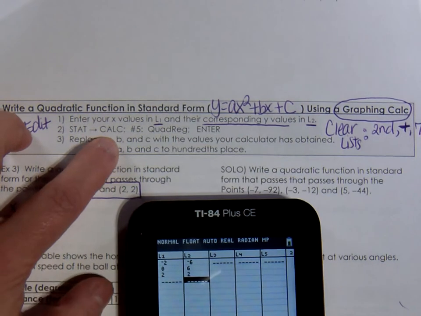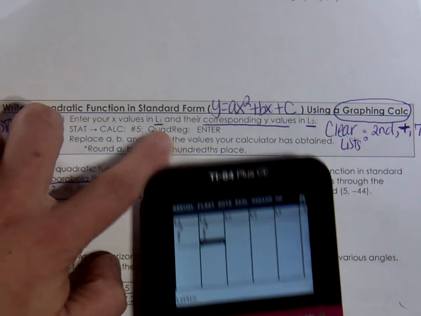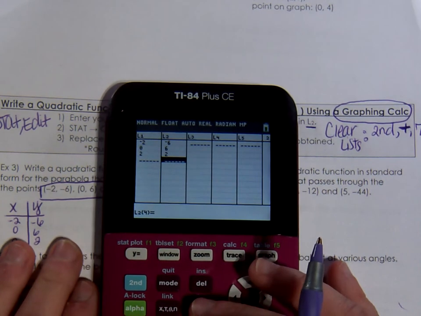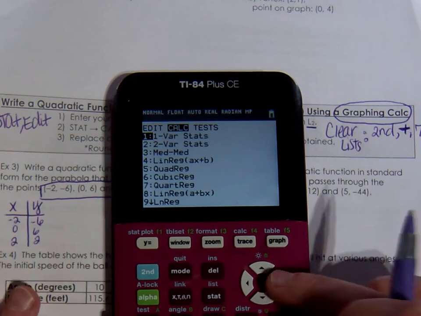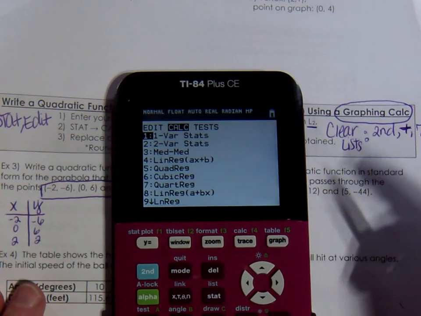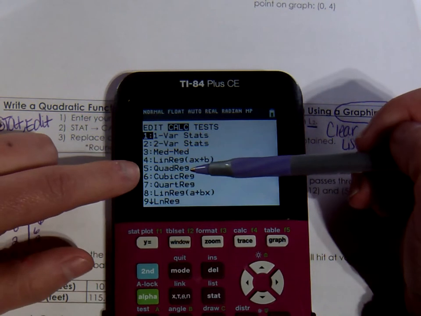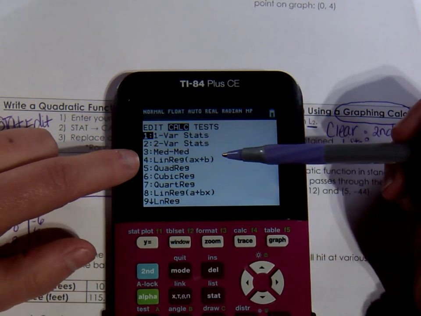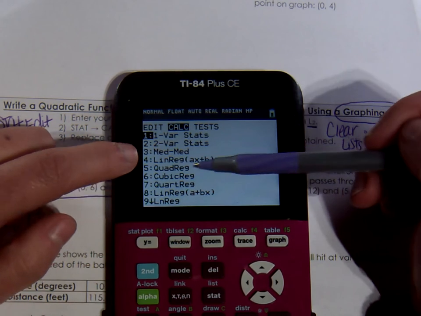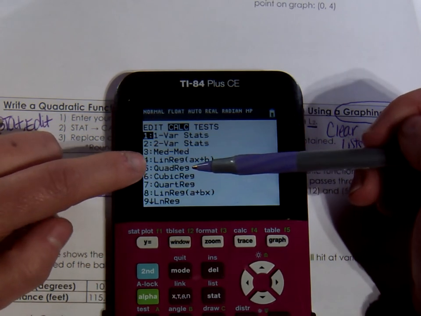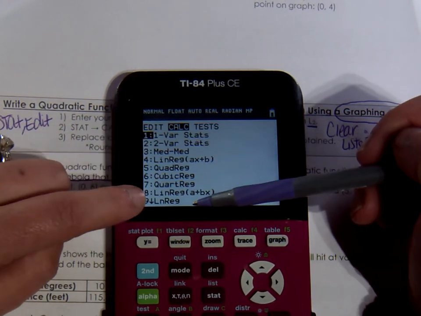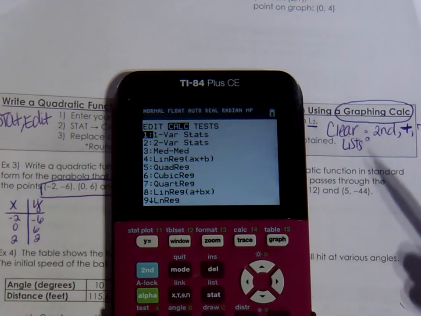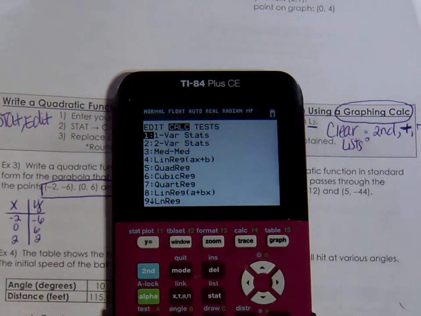And now what I need to do is calculate quadratic regression. So I'm going to go back to stat again. We press stat again, but this time I'm going to go over to where it says calculate with my right arrow. And we are talking about quadratic functions. If we were talking about linear functions, linear regression, we would use linreg. But because we're talking about quadratic functions, we're going to use quadratic regression. As we are working with other functions, we'll use other regressions. But regression simply means that we are going to form a function based on data.